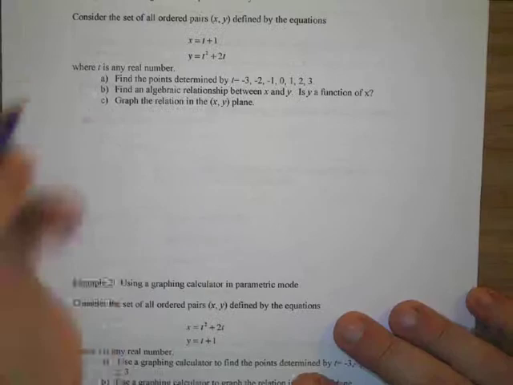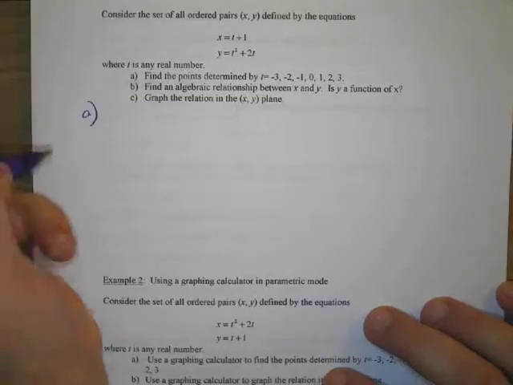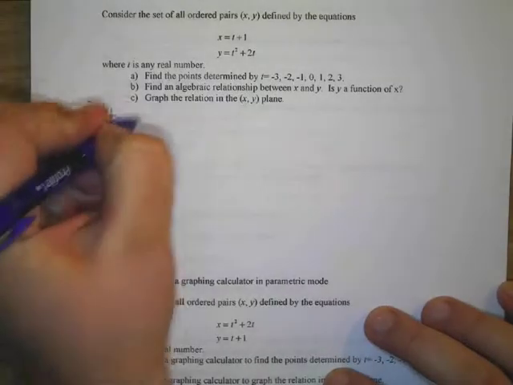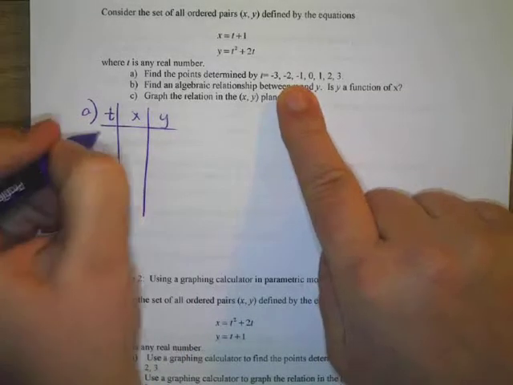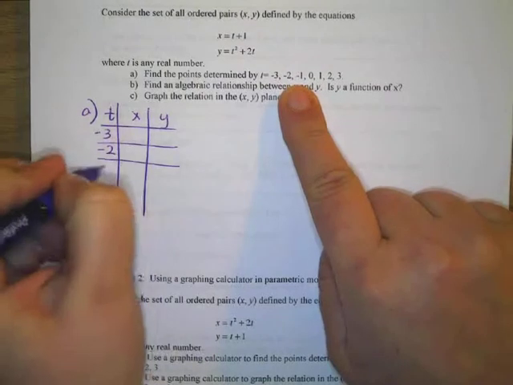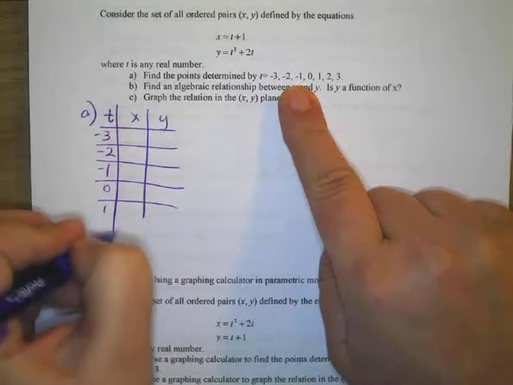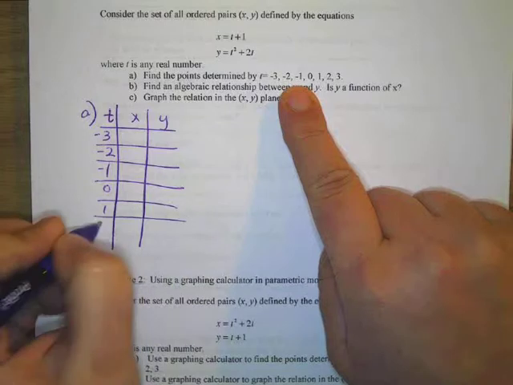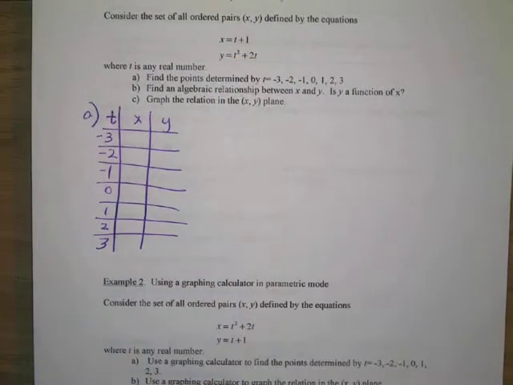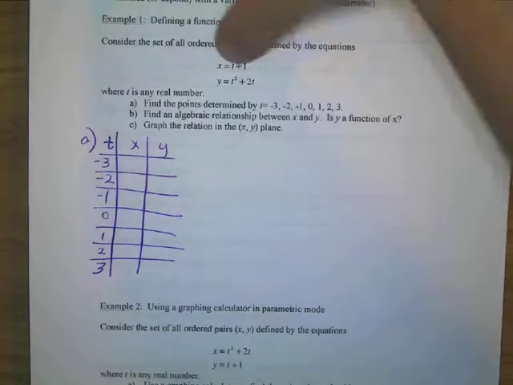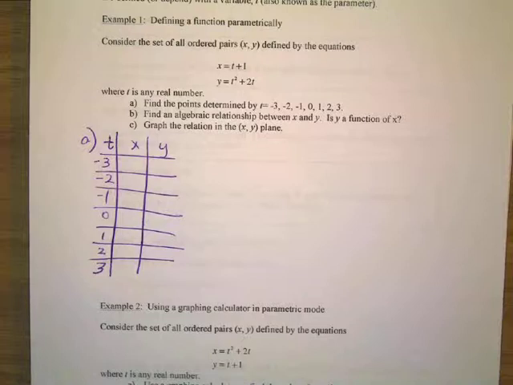Find the points determined by... So there it is. So you're going to have a t column, an x column, and a y column. And they told us what t's to use. And so for the x column, I'm just going to replace the t in your equation that you can see on your paper. In the x equation, I'm going to replace that t with those values and figure out what my x's are.